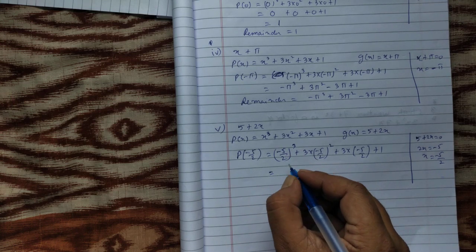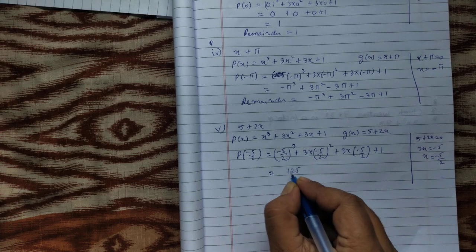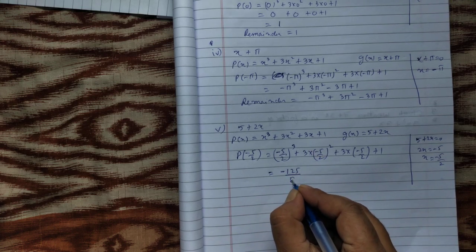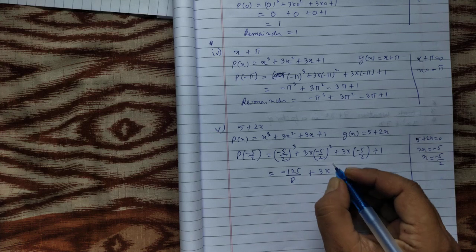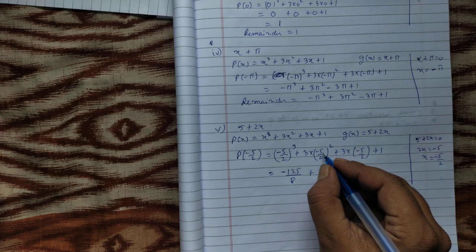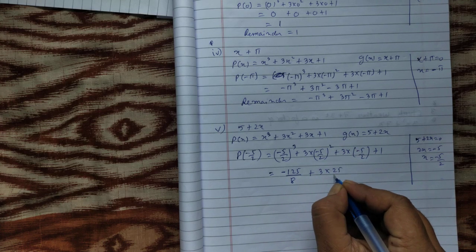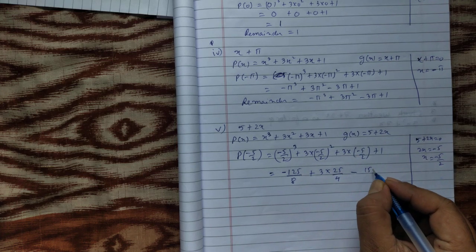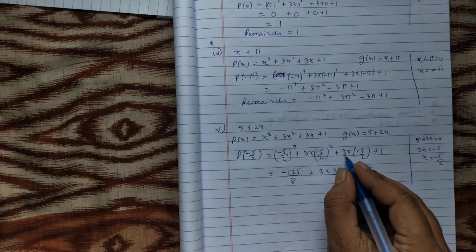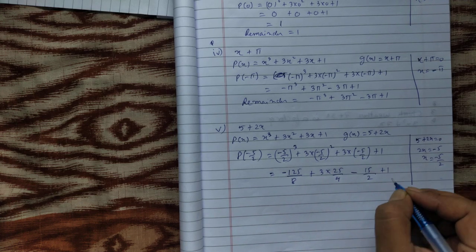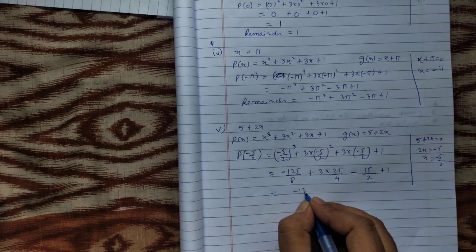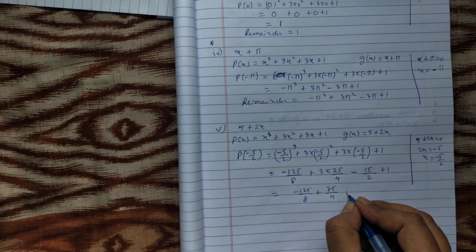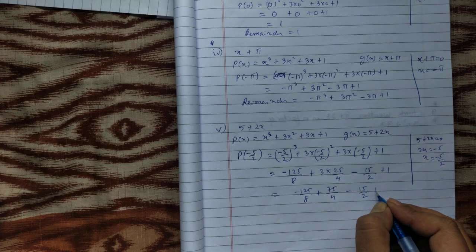So cube it. 5 into 5 into 5 is 125. In a cube, a negative number stays negative. 2 into 2 into 2 is 8. 3 into, in a square, it's positive. Negative becomes positive. So 5 square is 25, 2 square is 4. Minus 3 into 5 is 15 by 2. See, plus into minus is minus. Plus 1. Minus 125 by 8 plus 75 by 4 minus 15 by 2 plus 1.